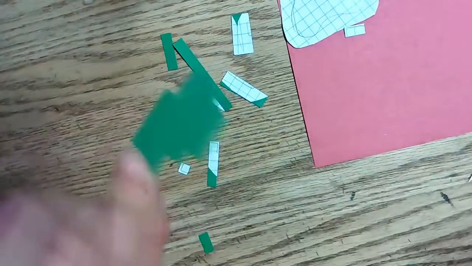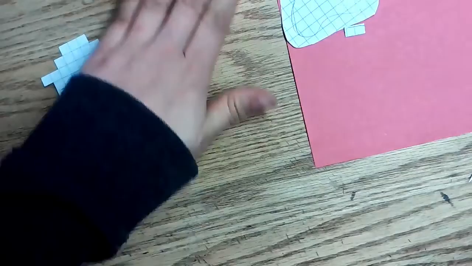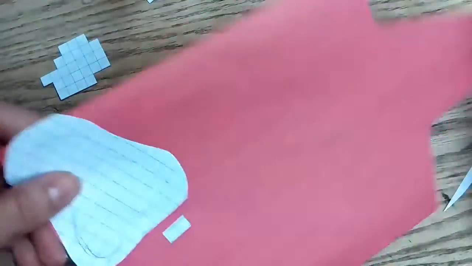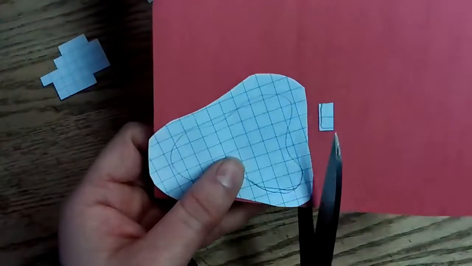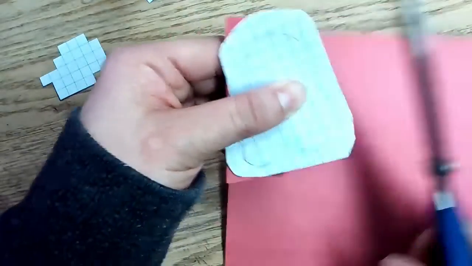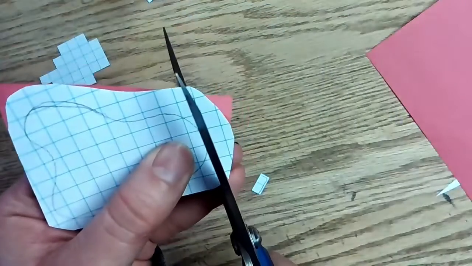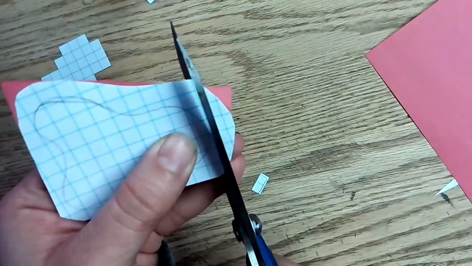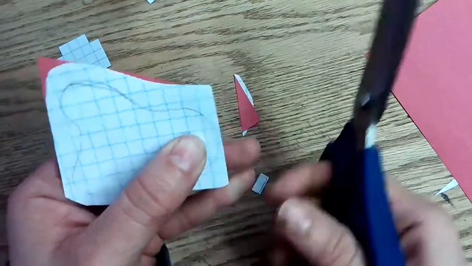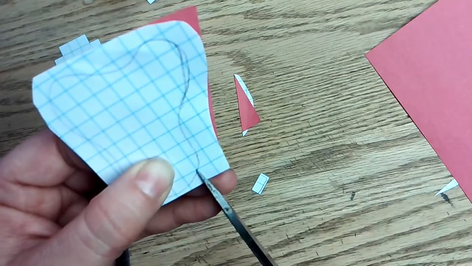Okay, so now I have one finished shape. I'm going to cut out my next shape, which is the more organic shape. The first thing I'm going to do is separate it from this massive paper. It'll be easier for me to handle. And I'm going to go around, and I'm only going to cut out complete squares. So my scissors are only cutting on these blue lines.